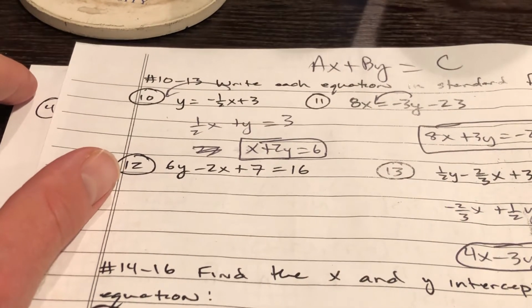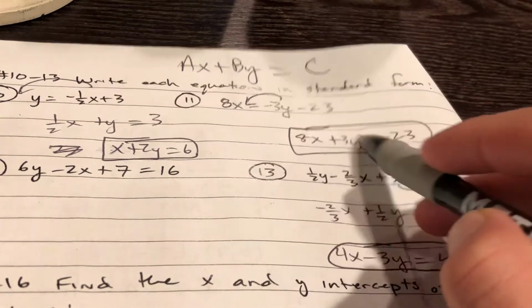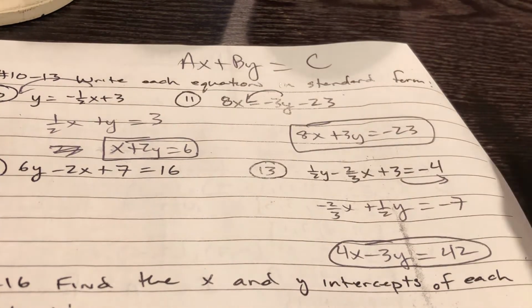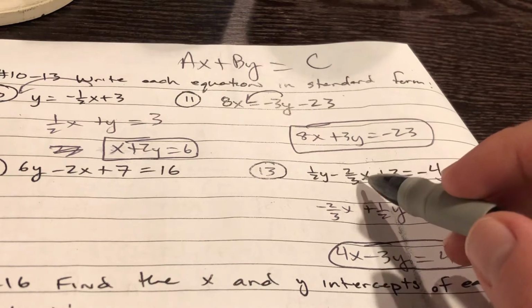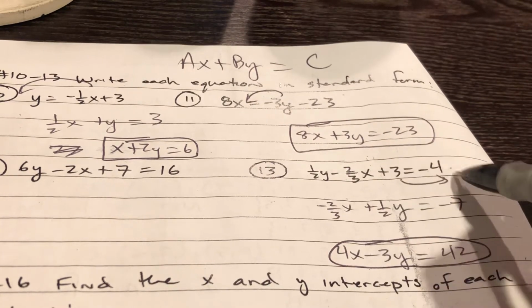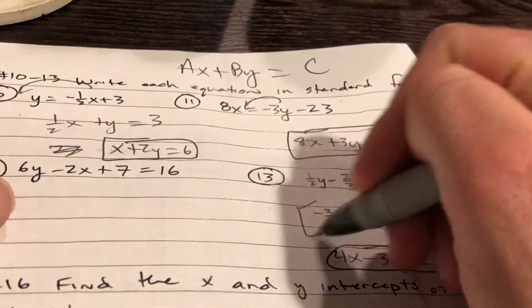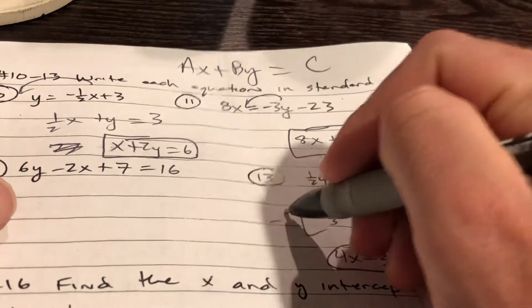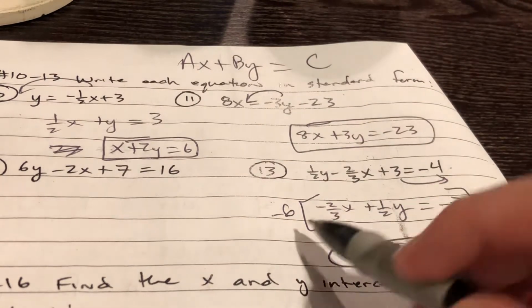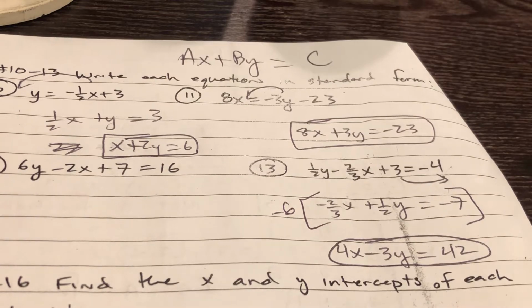On 11, you simply move the -3y over. It's now positive 3y. No fractions. That's positive. On 13, I'm going to move the -2/3 x and put that first, plus 1/2 y. Move the 3 over. I'm going to multiply both sides by a -6. X and y can't have fractions. X can't be negative. There we go.